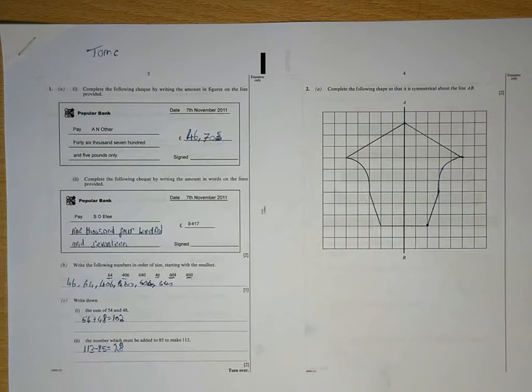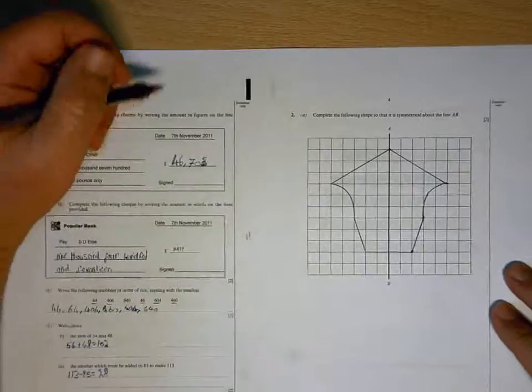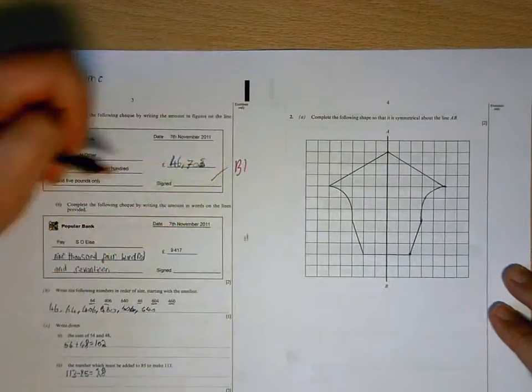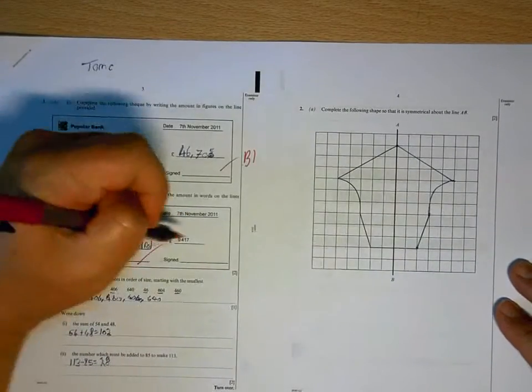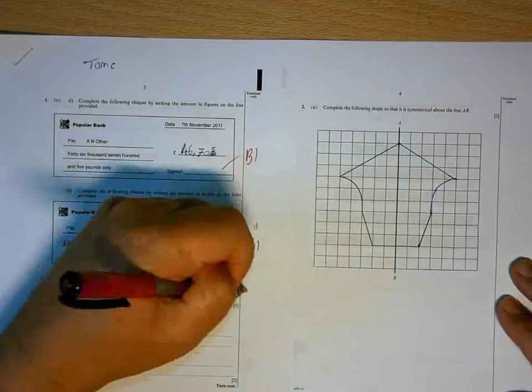Right, Tom, so you scored 48 in the first paper I marked for you, so let's see if we've got improvement this time round. 46705, 9417, good.